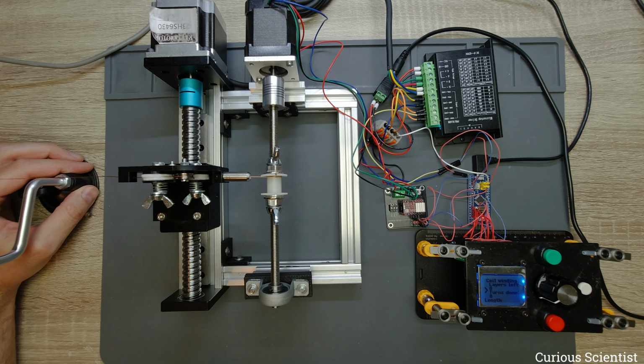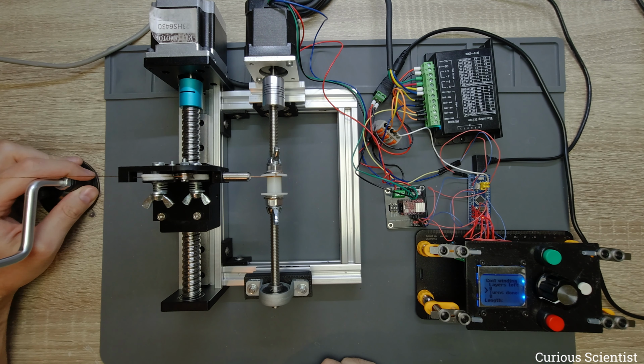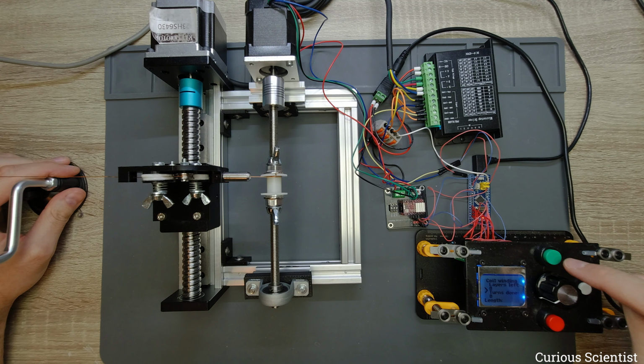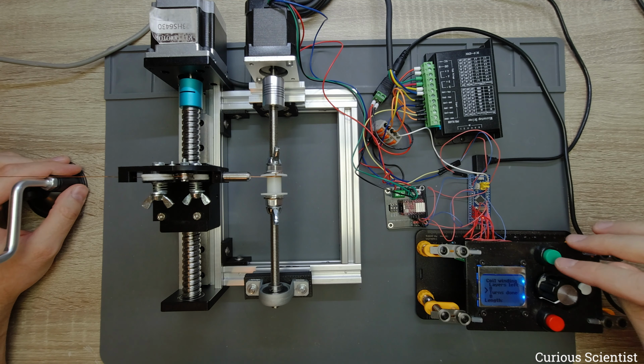So yeah, I set up everything, power supply is on, and it's on the correct voltage. So we have to just press start. So let's see what happens.